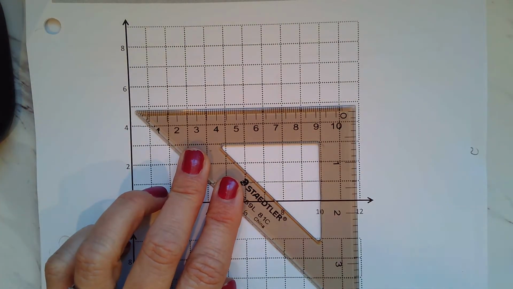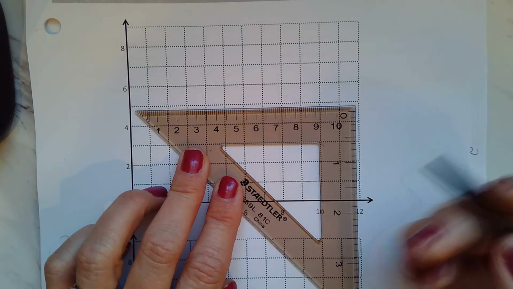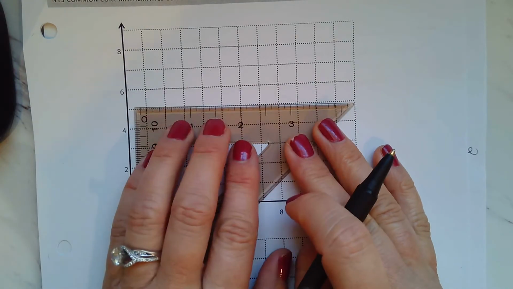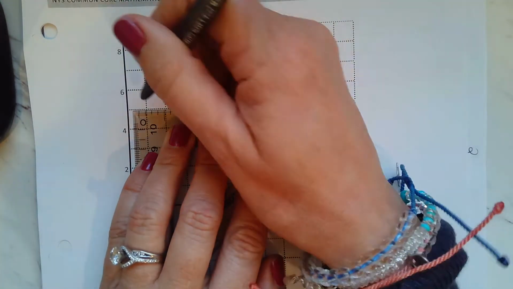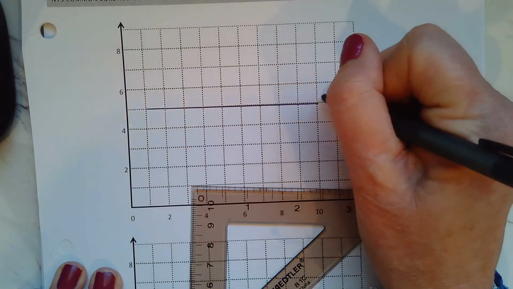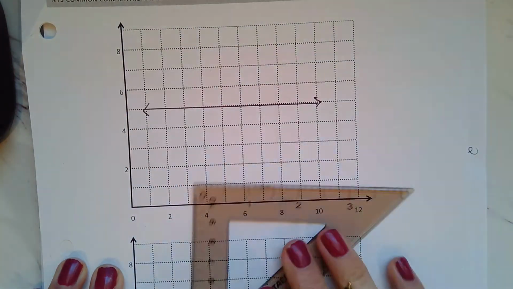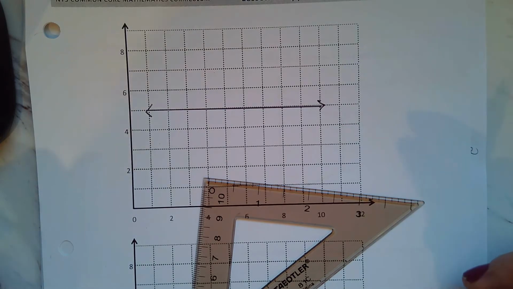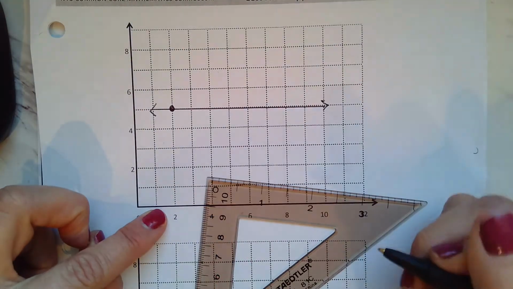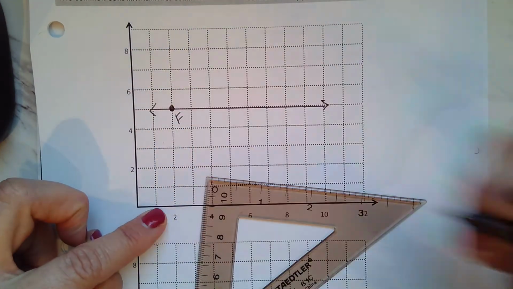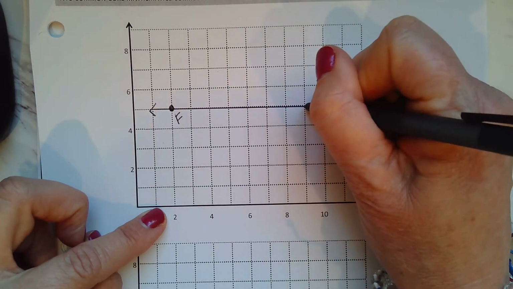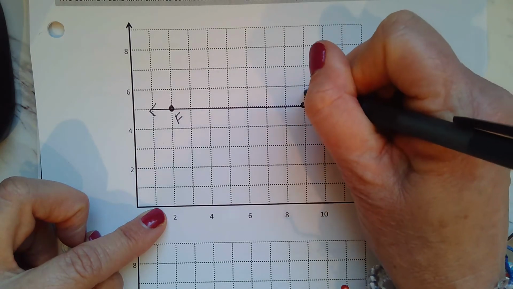So if we decided to draw a line and call it our line of symmetry, let's just go to 5, basically the middle here. And we're going to draw a nice line of symmetry. Let's draw some arrows showing that it's going in infinite directions. Then let's label 2, 5 and call it F. Then let's label 9, 5 G.